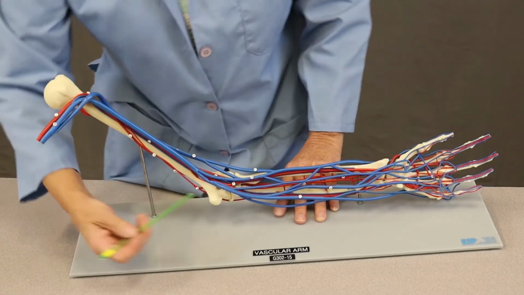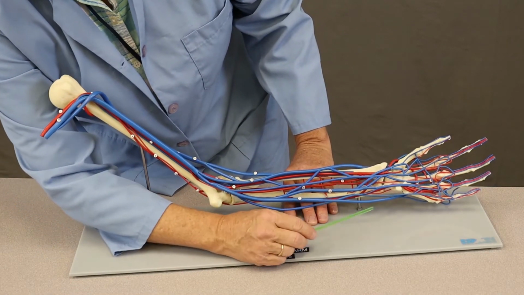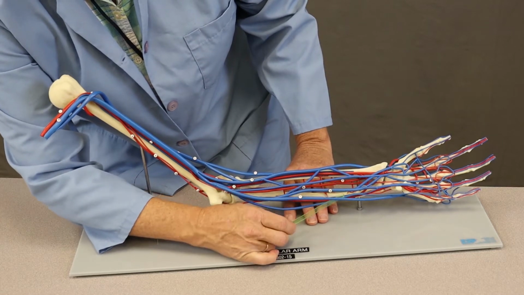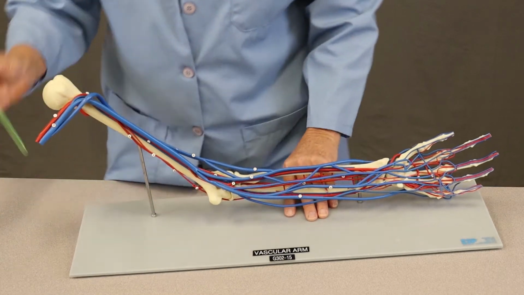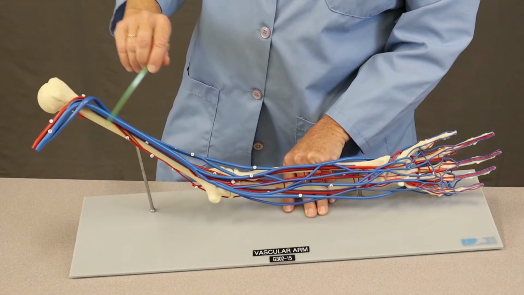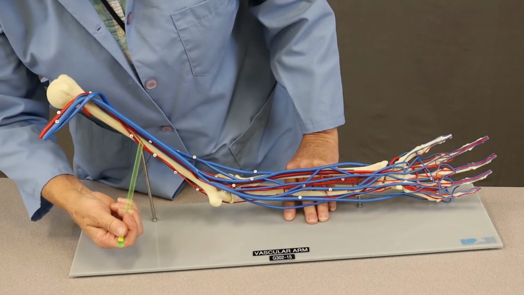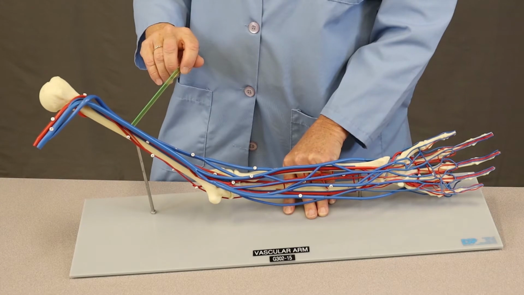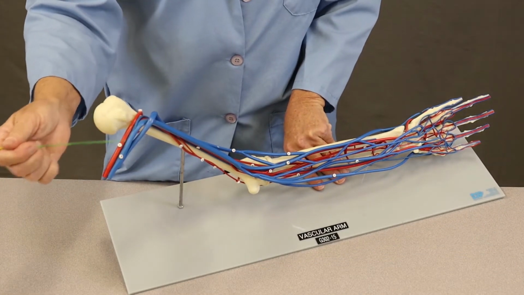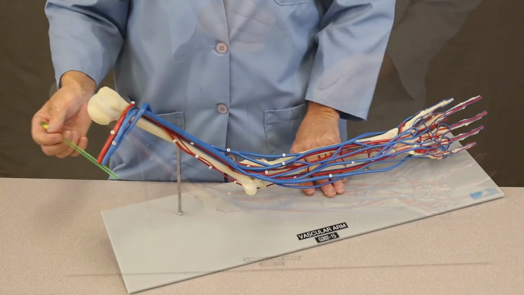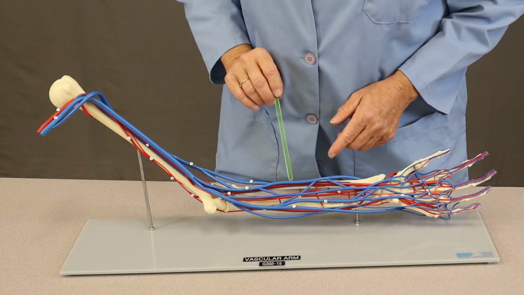And then the basilic vein, superficial, begins down by the hand and travels superiorly, superficial to the brachial veins, which are deeper and along the bone, and then they come together to form the axillary vein. So those were the superficial veins of the lower arm.